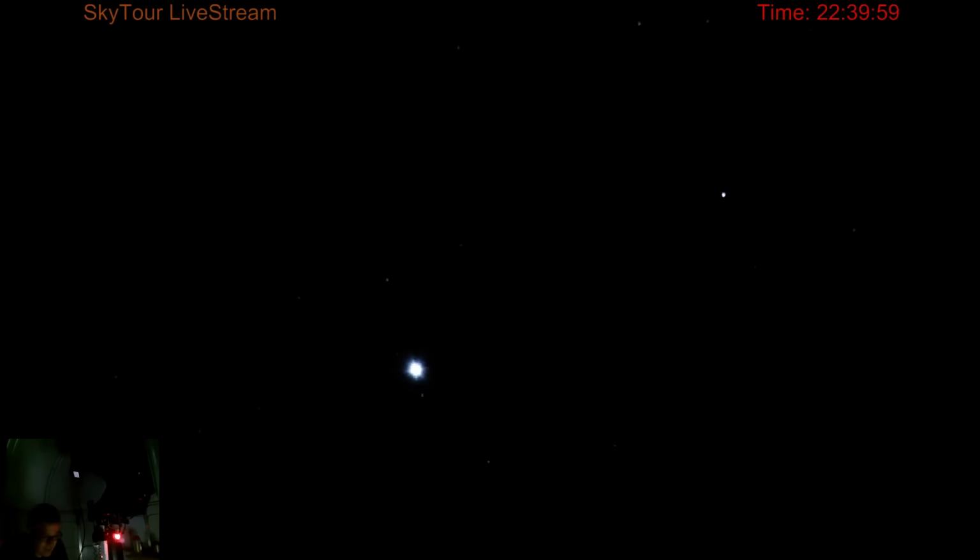There are 60 arc minutes in a degree, and 60 arc seconds in an arc minute. And the motion that Vega moves across the sky is 0.328 arc seconds per year. So a third of an arc second per year, basically.